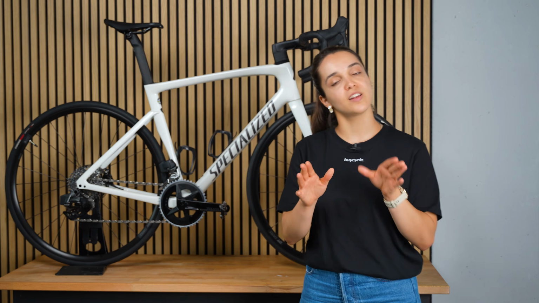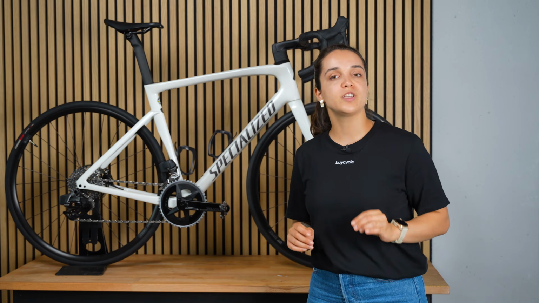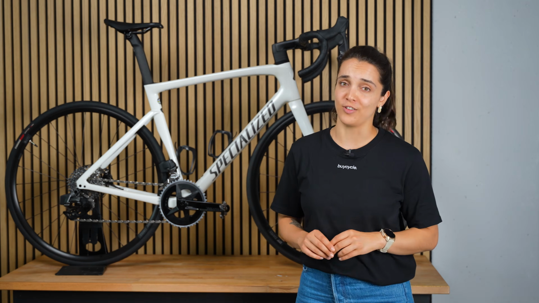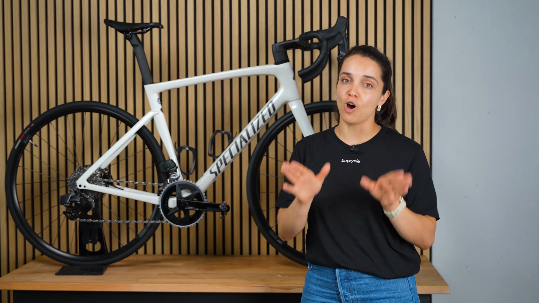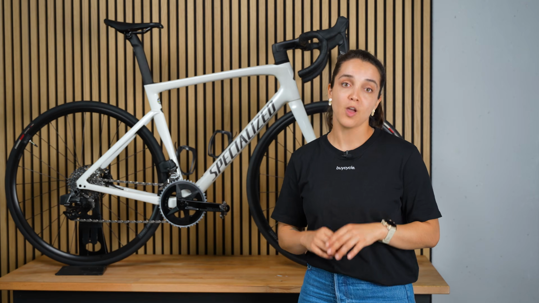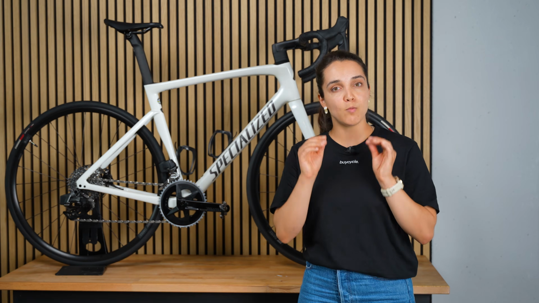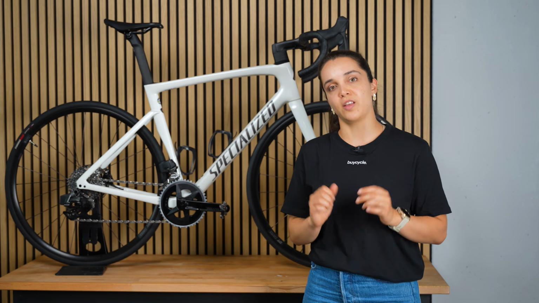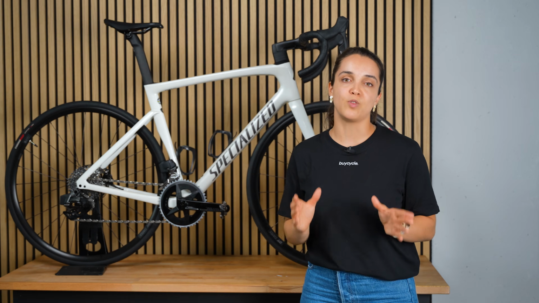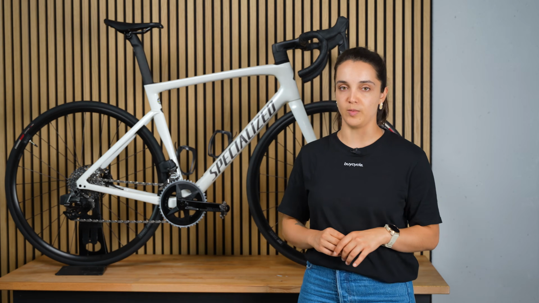A lower drop means closer pedals to the ground, which can be problematic. You don't want your pedals scraping the ground when you're cornering. Track bikes and velodromes often have a higher bottom bracket drop for this reason, like 55 to 65 millimeters. They rely more on leaning into corners than turning the handlebars sharply, whereas a road bike typically has a bottom bracket drop greater than 65 millimeters.